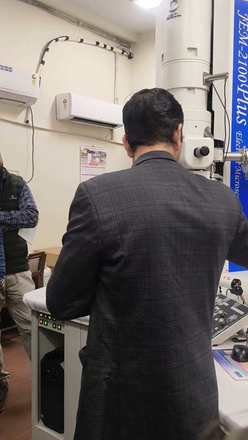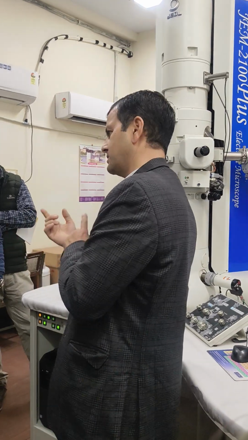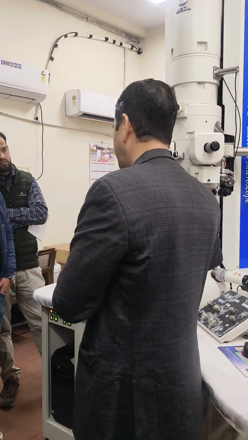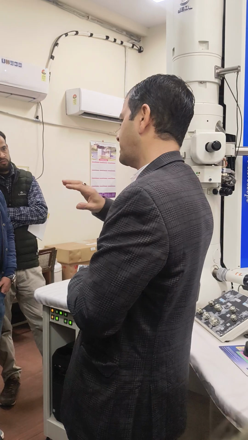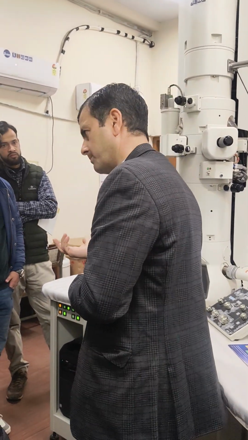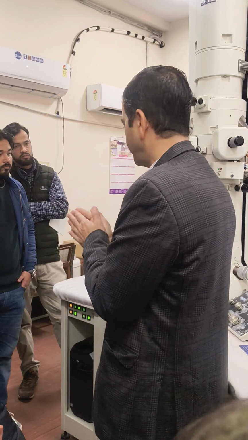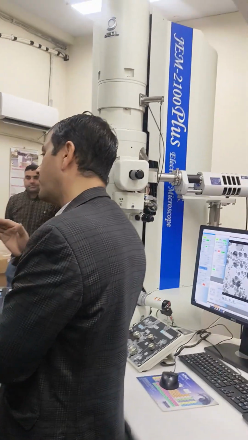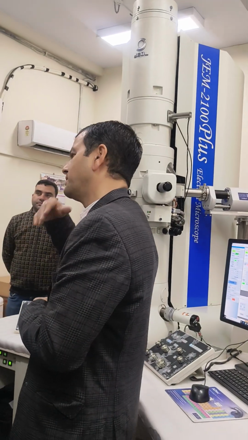If for the same system we go for 200 kV field emission, just like we have field emission SEM, field emission TEM will also come. Field emission TEM at 100 kV, the cost may be 15 crore. It will completely vary like that. From 200 kV, then we can go to 300 kV field emission.